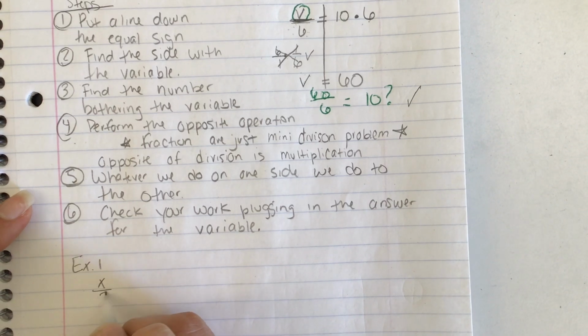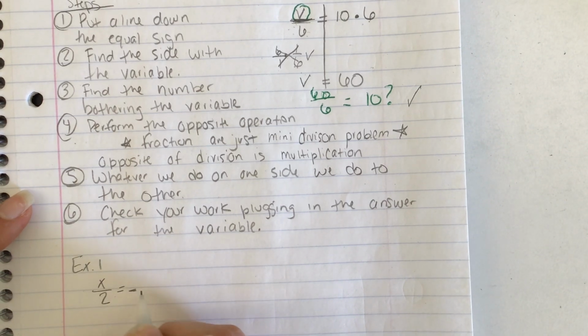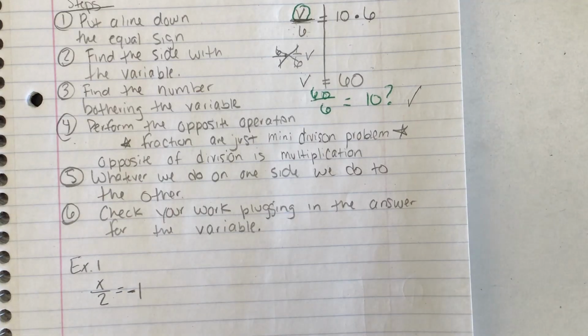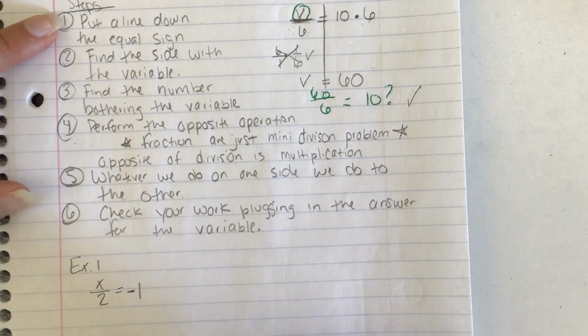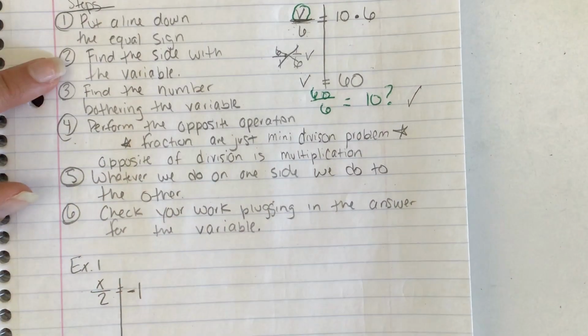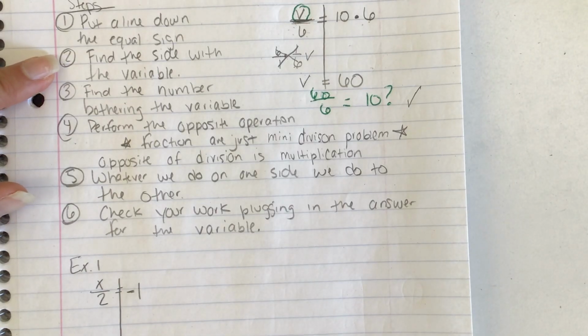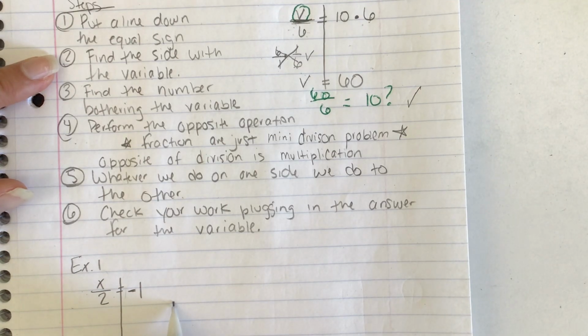X over 2 is equal to -1. All right, so let's look at our steps. We put a line down the equal sign. We're going to find the side with a variable. This side has the variable, which means everything else needs to go on the other side.